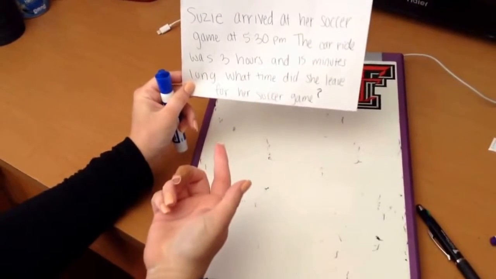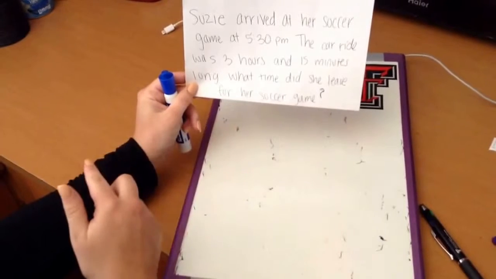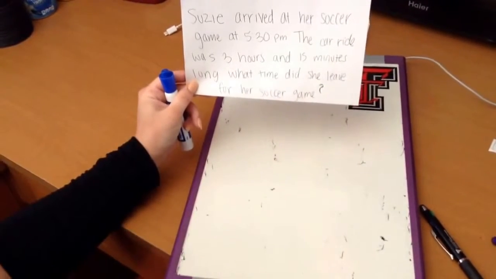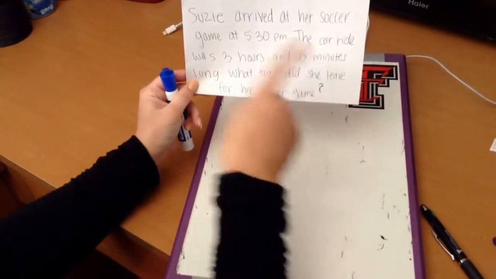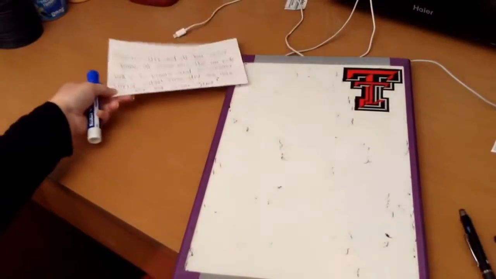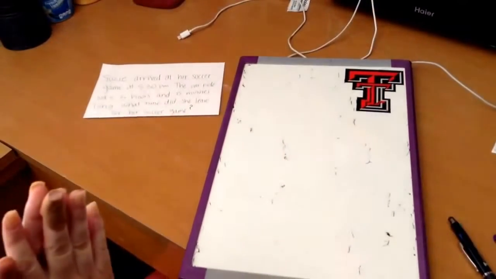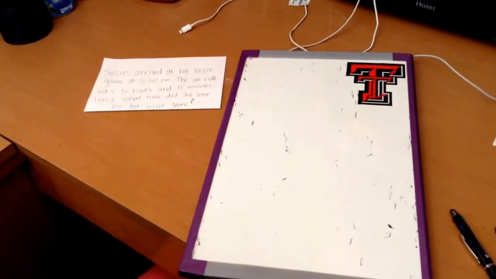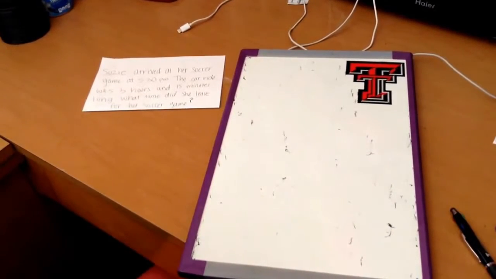So we have to actually go back and find the beginning time using the end time and the minutes between both. And so for this one, we're actually going to be working backwards to figure out what time Susie left to get to her game. And so we did the Make 60 approach, so now I'm going to show you how to use a linear model, and we just use a timeline for this.